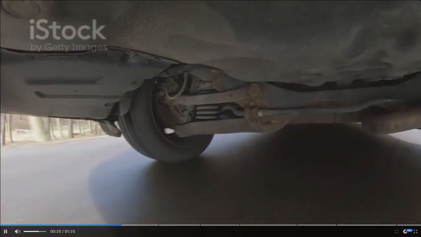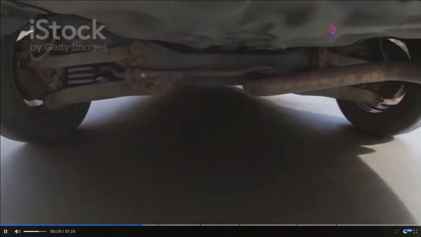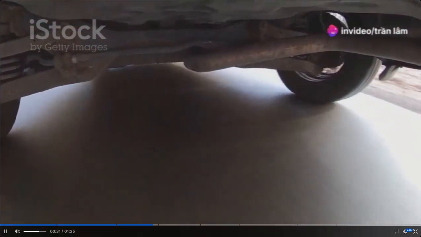A classic example is the suspension system in vehicles. The oscillation of the wheels after hitting a bump is reduced, making the ride smoother and safer.